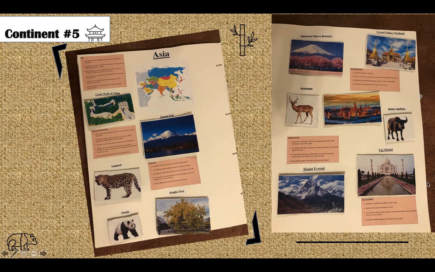And continent number 5 is Asia. And as we can see, I again chose to include different landmarks, and Asia especially has so many natural landmarks, such as Mount Fuji and Mount Everest, and then the Great Wall of China, of course, is so popular and so well known.